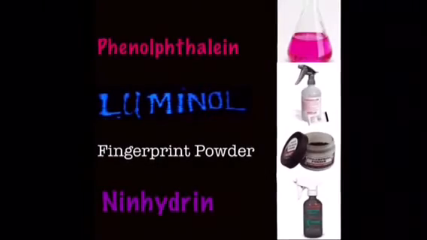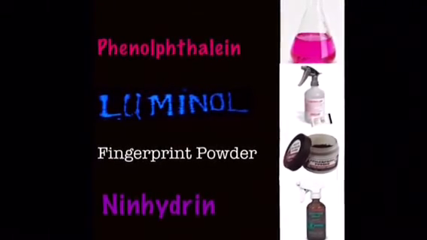In my opinion, these are the 4 most important substances of forensics chemistry.